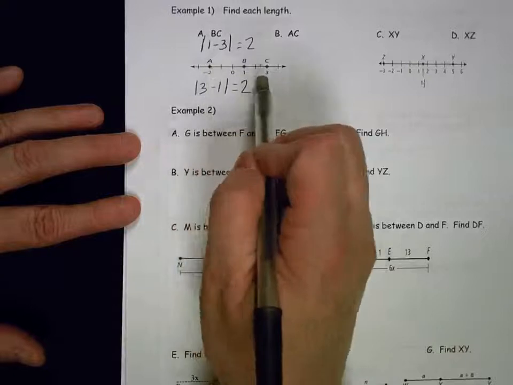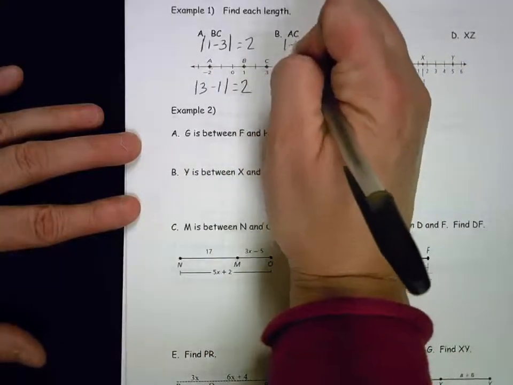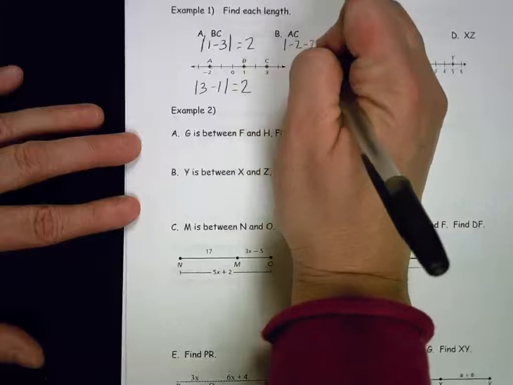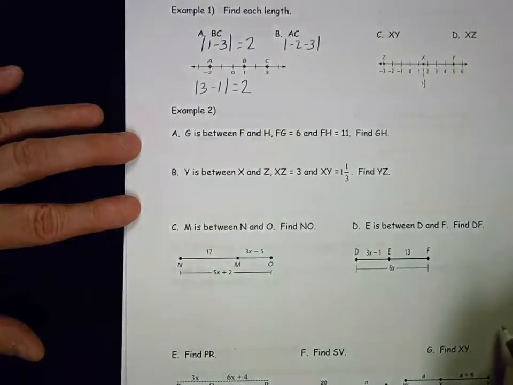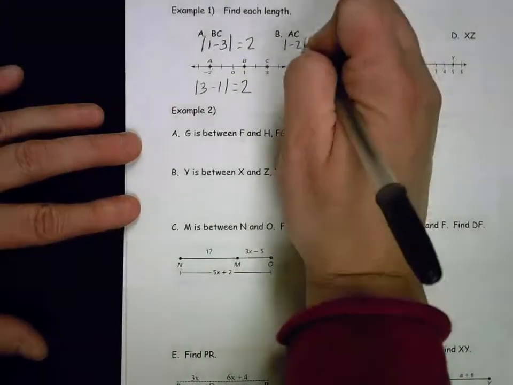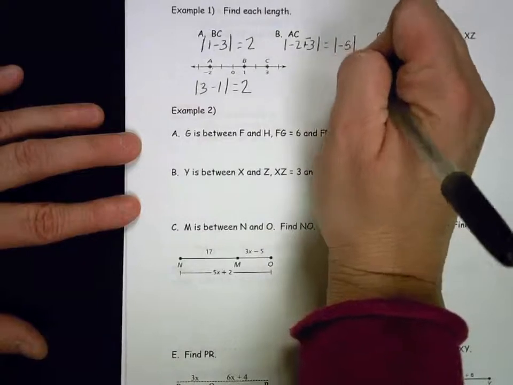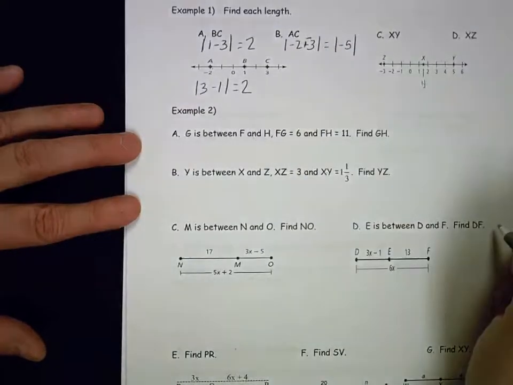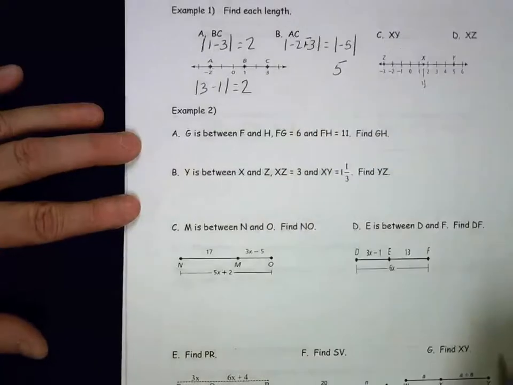To find the length from A to C, you can do a -2 minus 3, and then the absolute value. -2 minus 3 is -5. And then when you find the absolute value of that, it is 5.